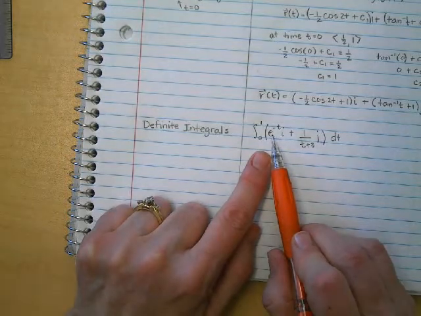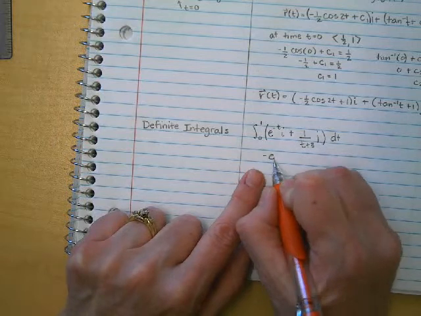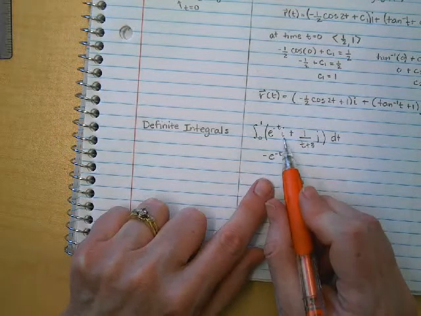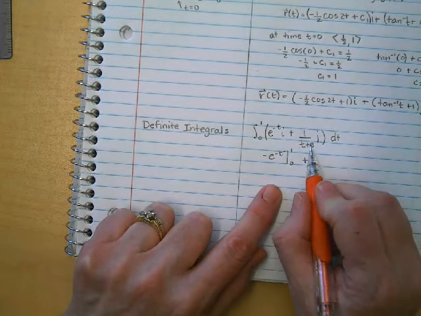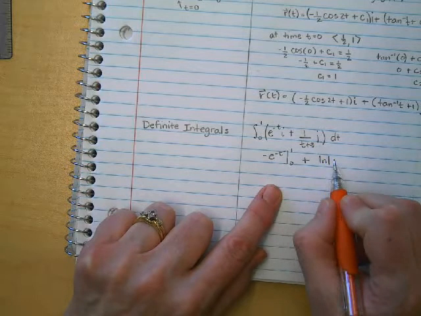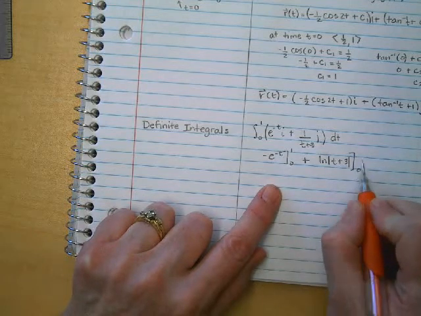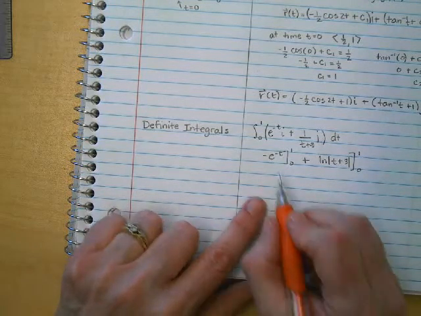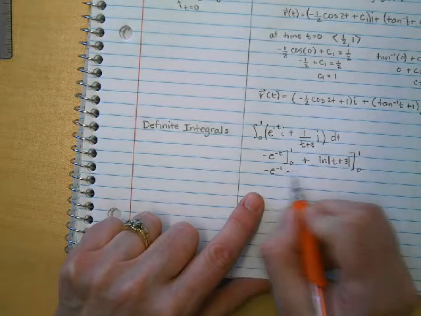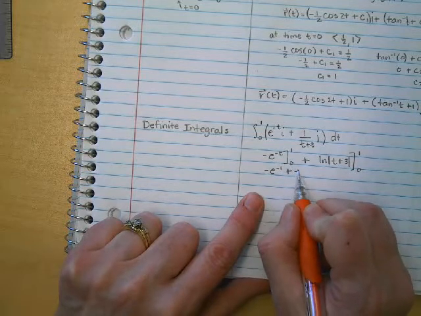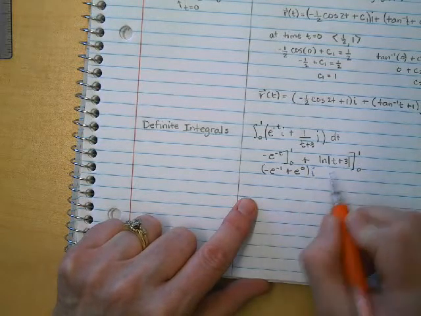The integral of this is going to be negative e to the negative t, and then I'm going to evaluate that from 0 to 1. The integral of this is the natural log of the absolute value of t plus 3, and I'm going to evaluate that from 0 to 1. So negative e to the negative 1 minus negative e to the 0, so that's going to become a plus. And this is going to be my I part.